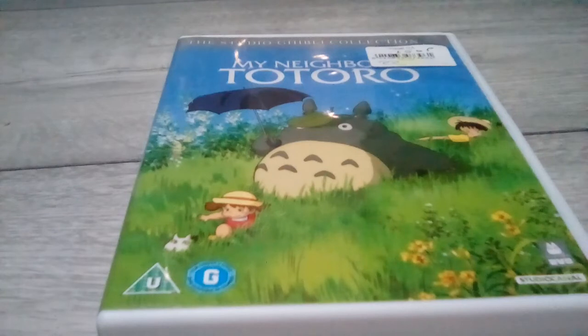This time reviewing My Neighbor Totoro. Now, as you know, My Neighbor Totoro is a 1988 Japanese animated fantasy film that was written and directed by Hayao Miyazaki, whose other films I did cover.